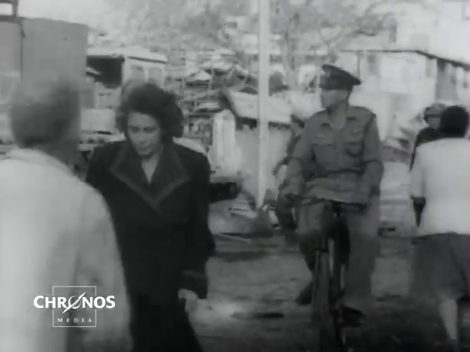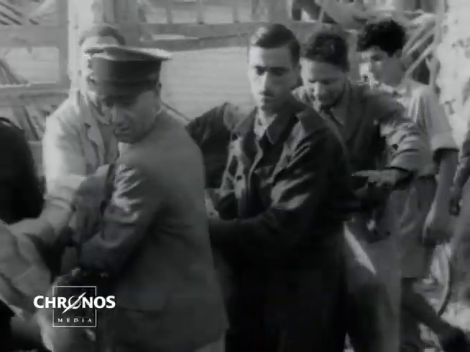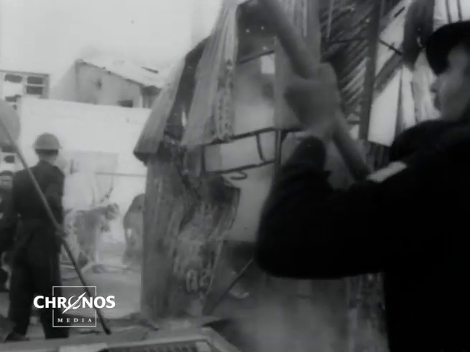The Egyptian Air Force attacks Tel Aviv with bombs. The destruction is not massive. The threats to Tel Aviv are not from the air, but from the south along the coastal road, from where the Egyptian army is advancing.